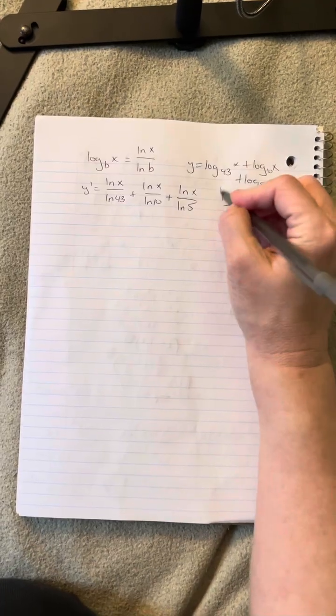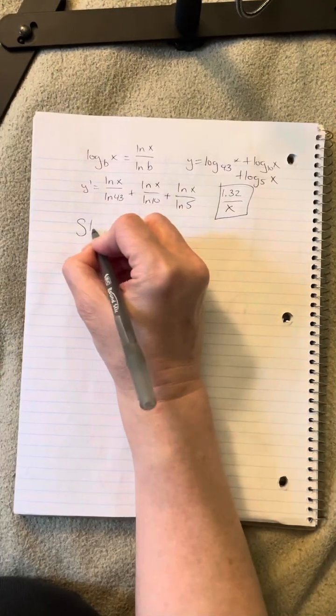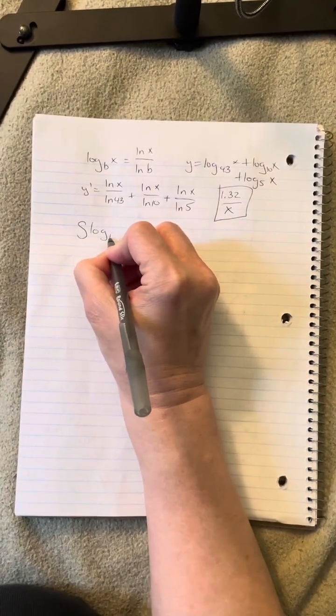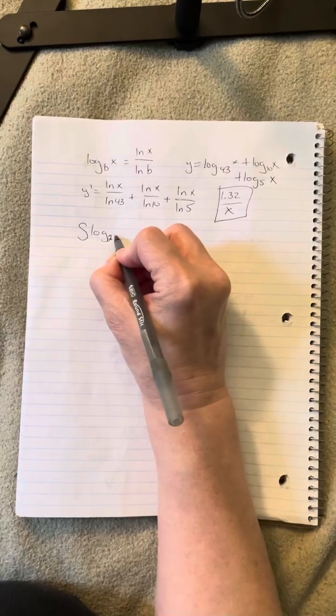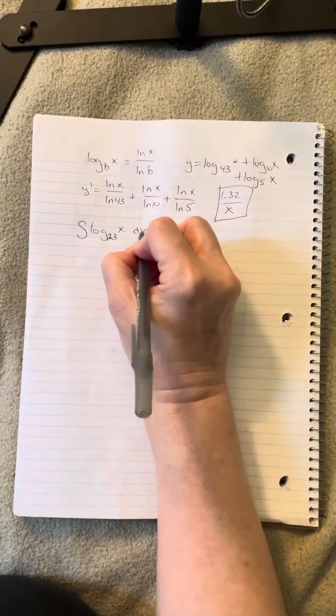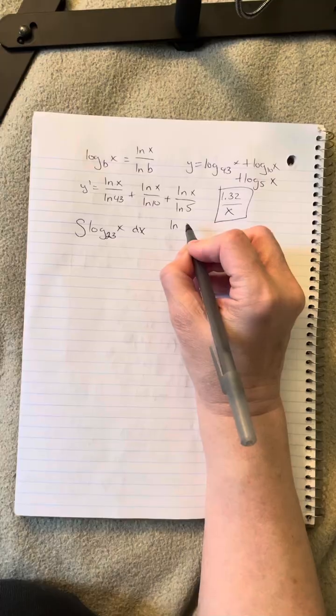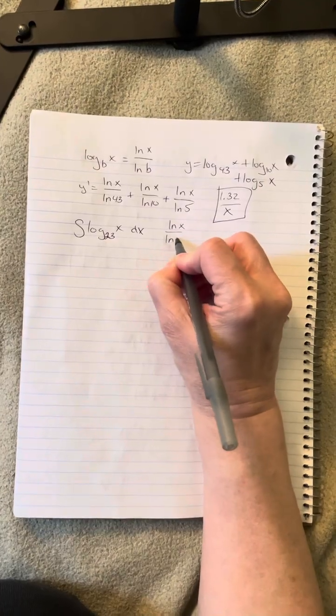All right, example 5. Find the integration of log base 23 of x dx. So we're going to change this to the natural log of x over the natural log of 23.